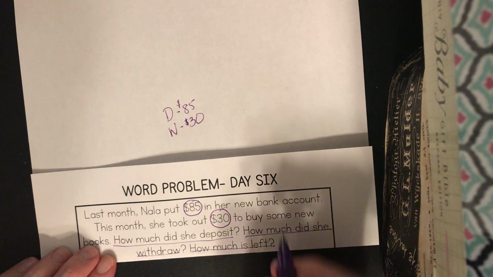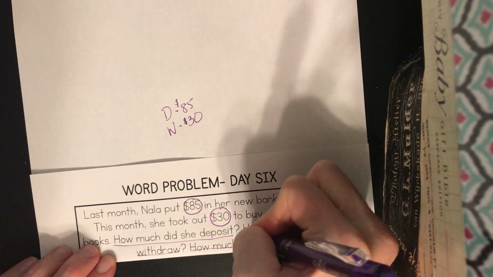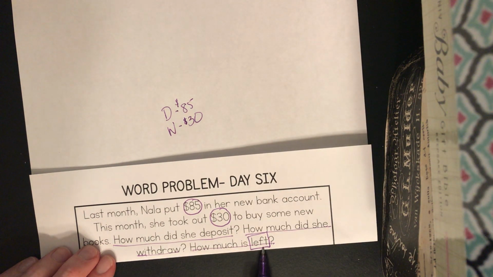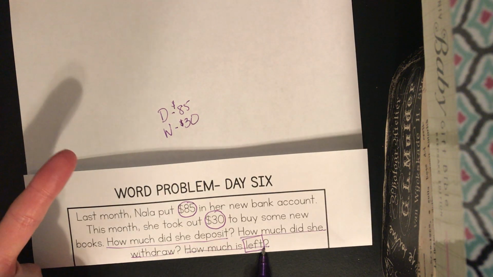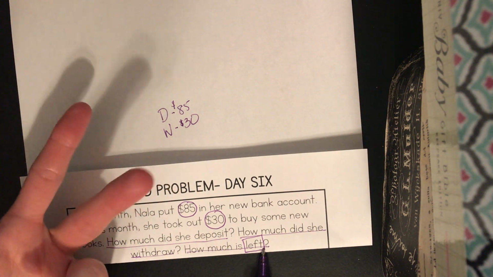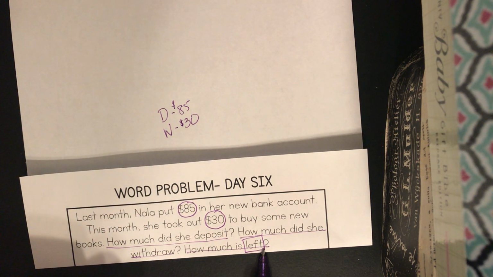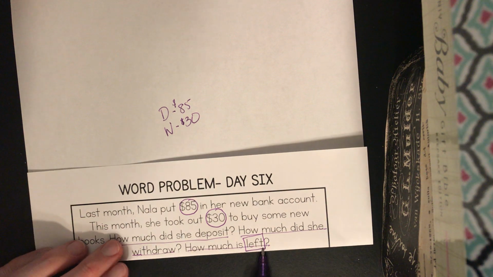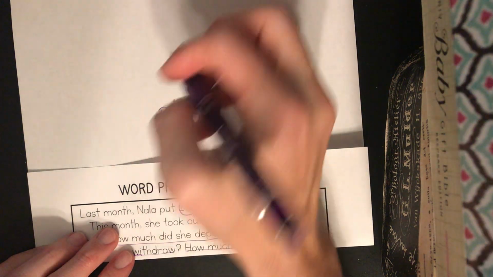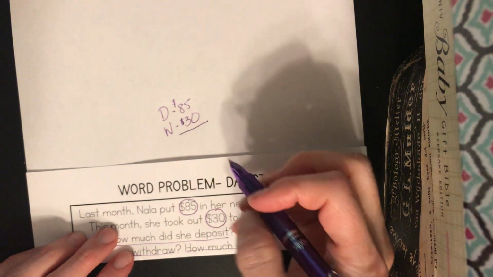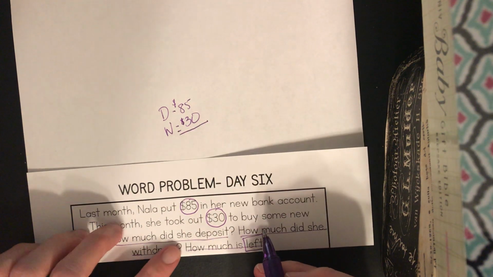How much is left? Oop, keyword. So if we have something left, that means we're probably going to have a smaller number. So smaller, I would either divide or subtract. Which one do you think? Did you say subtract? Goodness gracious, I believe you. So we're going to subtract these two numbers.